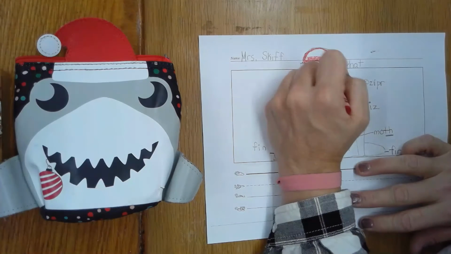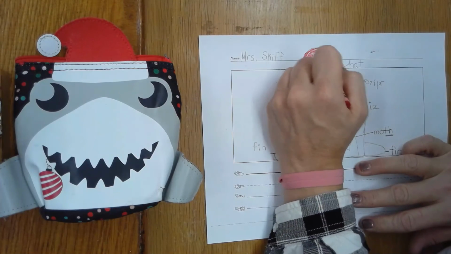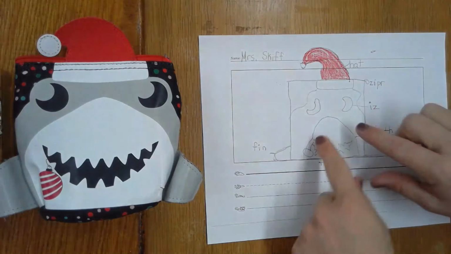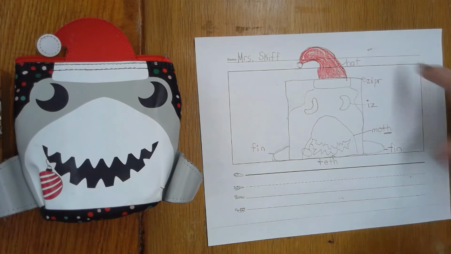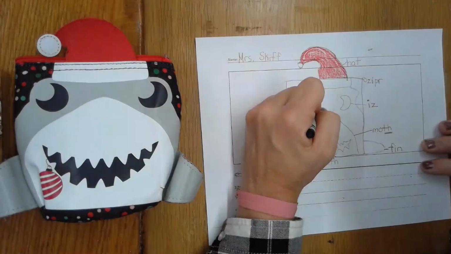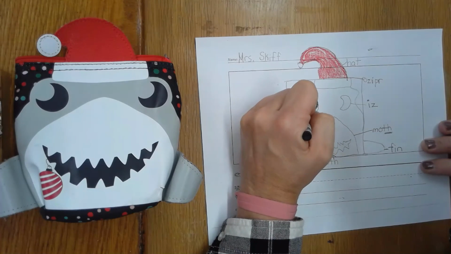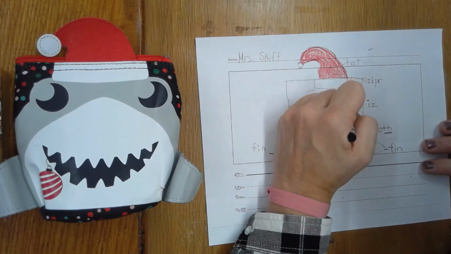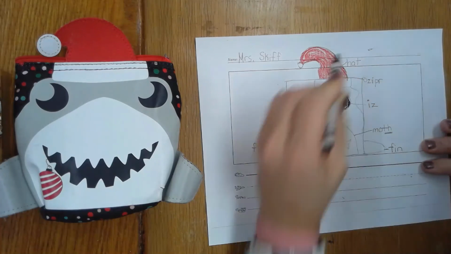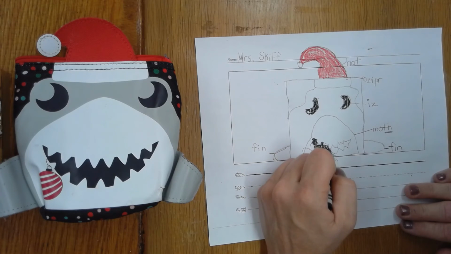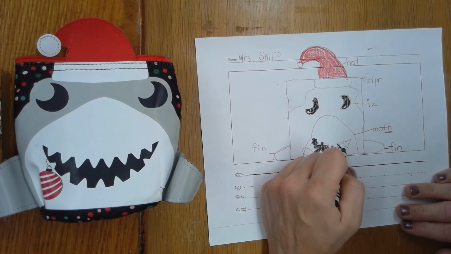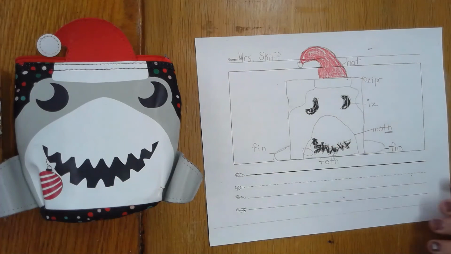And boys and girls, sometimes we may not get to all of it in one day. If you've drawn your item and you've labeled it, sometimes it takes a long time to do that, and that's okay. We can always come back to our colors and adding our additional details the next day. So I'm going to go ahead and color in his eyes and his mouth. And again, it doesn't have to look exactly like your object, but it should be pretty close.